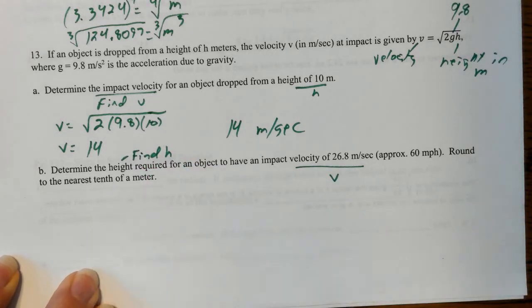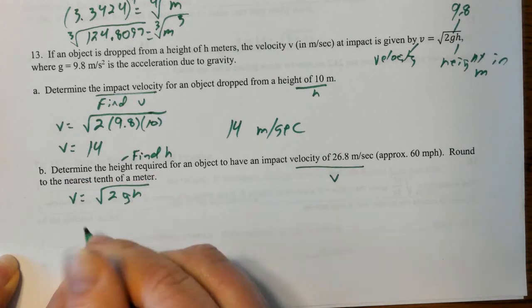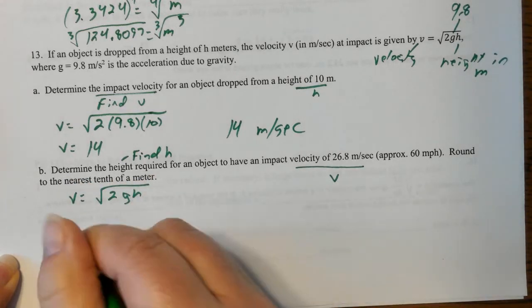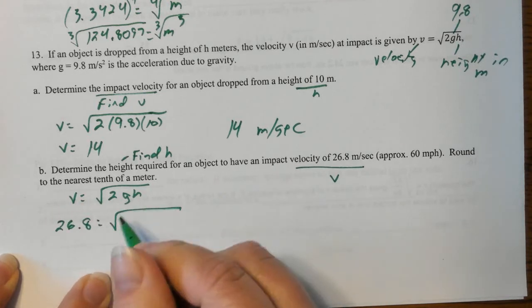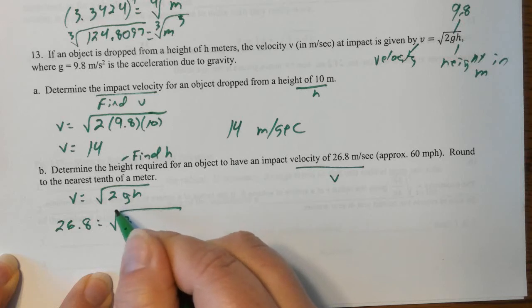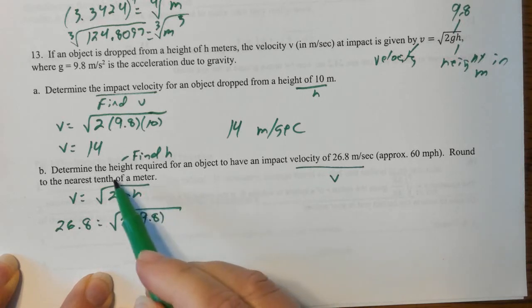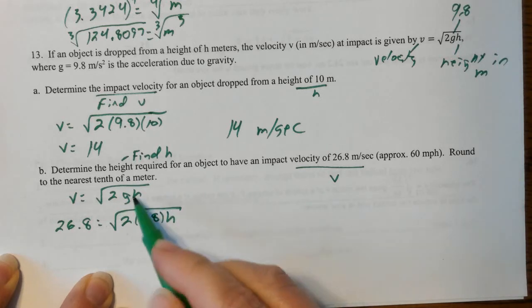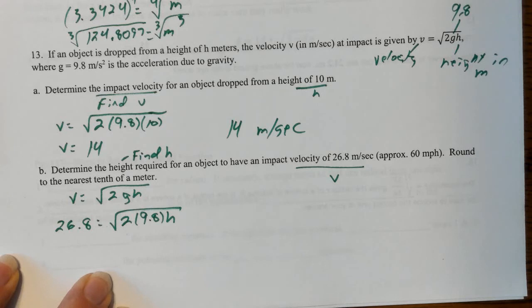Round to the nearest tenth of a meter. All right, so we're still using the same equation. But this time they told us V. They told us V is 26.8. We know that the 2 is going to stay. We know that the G is 9.8 because it's always 9.8. And they told us to determine the height. That means we don't know what H is, but that's what we're trying to find. That's what they're asking us to solve for.